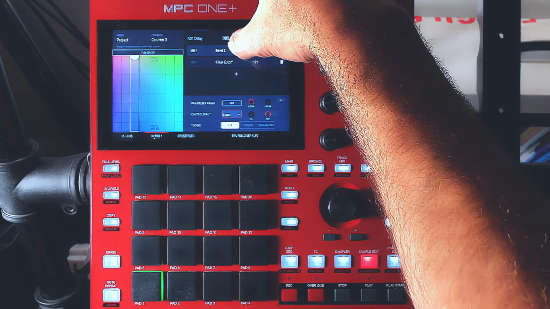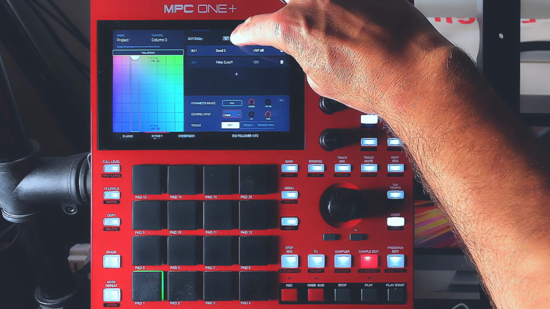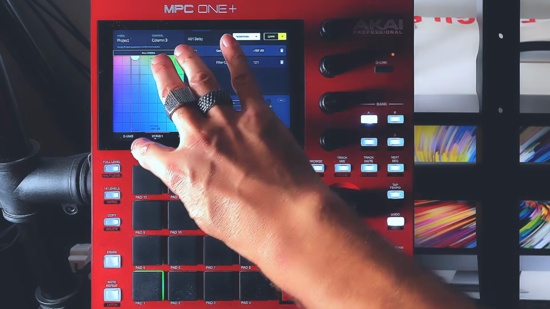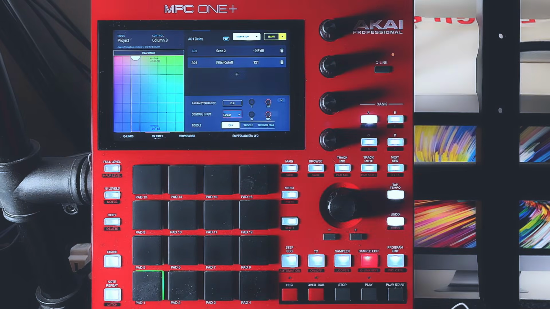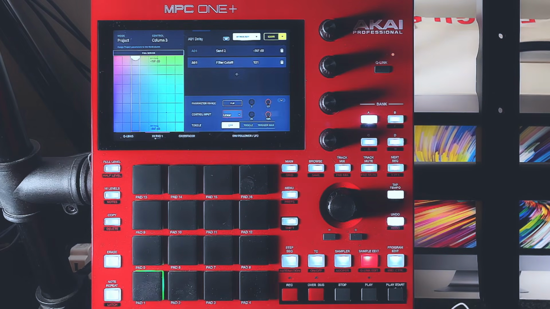You'll also see that when we have copied these over, it's copied the flip behavior of the send. So I flip the send so it engages at the bottom in the same way that the filter cutoff, which is not flipped, sweeps down the frequency range. So let's take a listen to that.